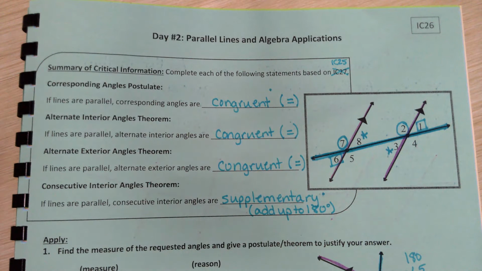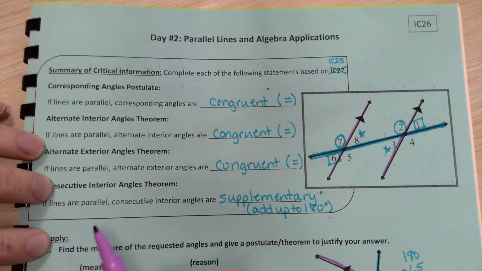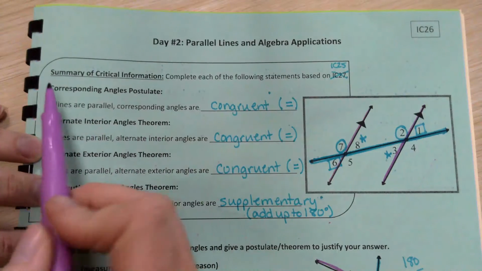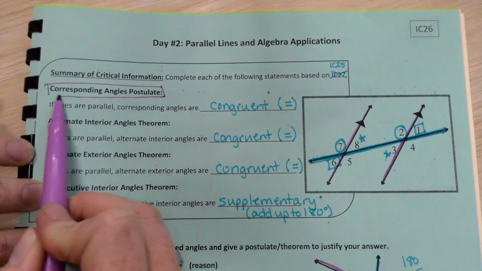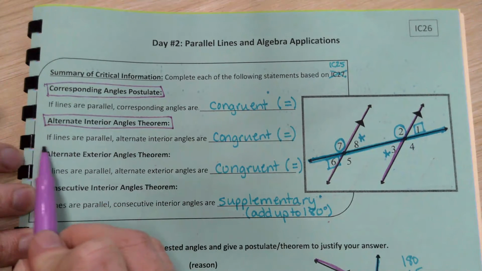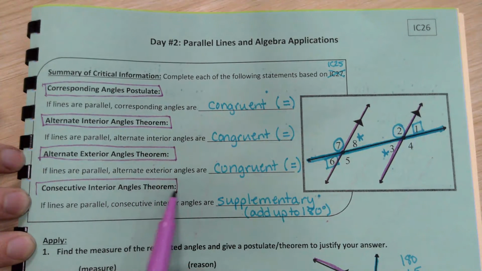All right, priority standards. This is the second part of level 1. So we're going to start to learn about the relationships that exist with these different types of angles that we talked about in the first level 1 vocabulary video. You should have this in your notes, but just in case you haven't, these are the relationships that we're going to use when we see either corresponding angles, alternate interior angles, alternate exterior angles, or consecutive interior angles.